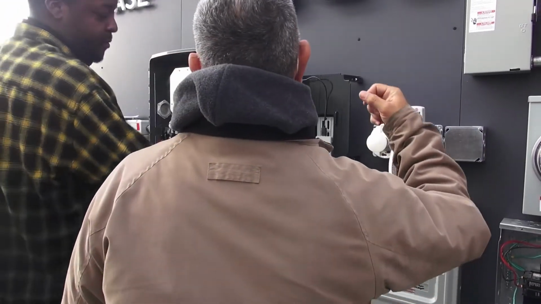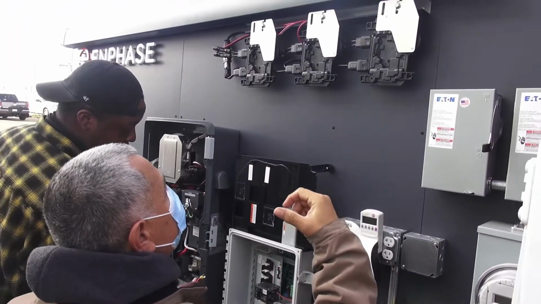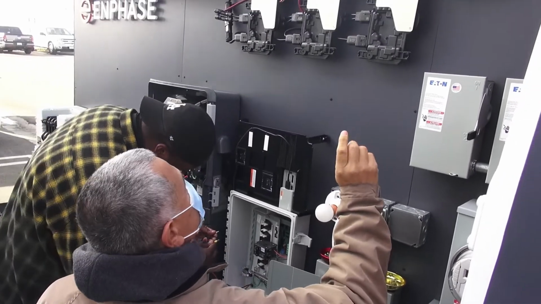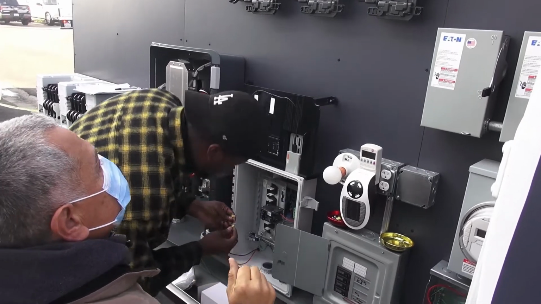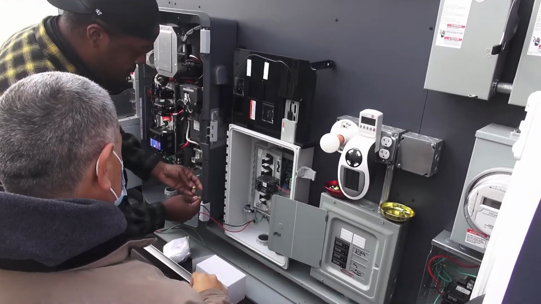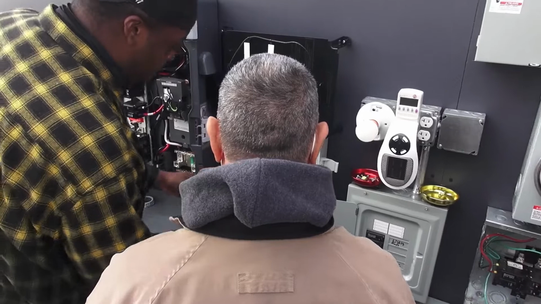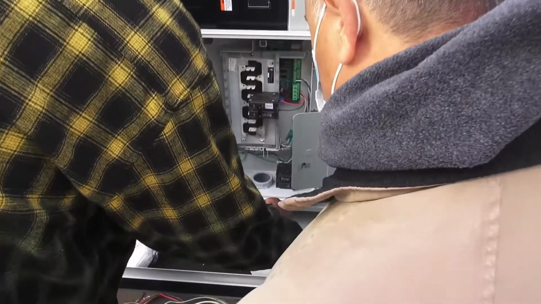I need you to add a PV system to this house. This goes to a little breaker, right?